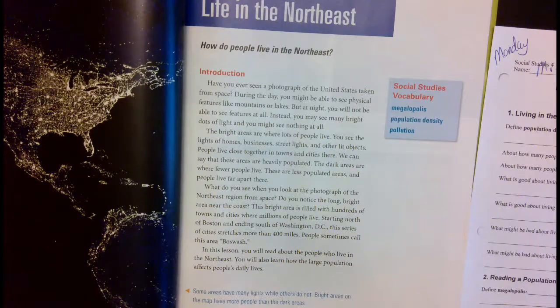What do you see when you look at a photograph of the Northeast region from space? Do you notice the long, bright area near the coast? This bright area is filled with hundreds of towns and cities where millions of people live. Starting north of Boston and ending south of Washington, D.C., this series of cities stretches more than 400 miles.